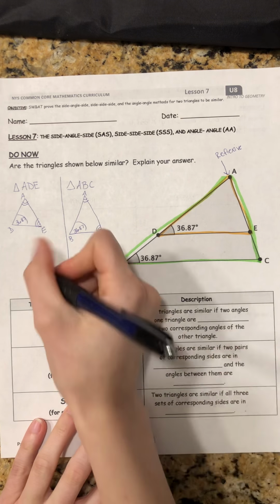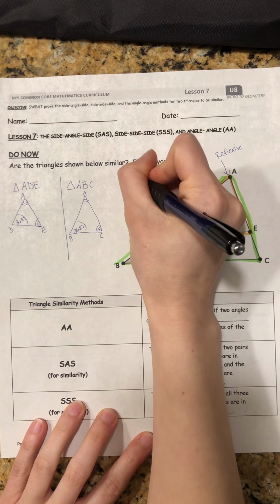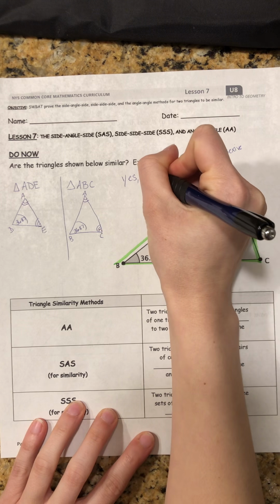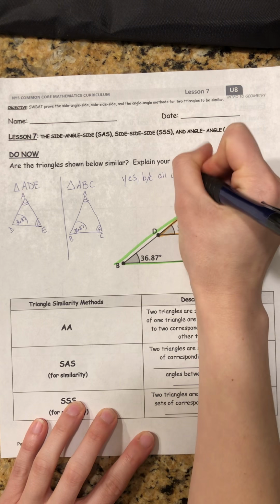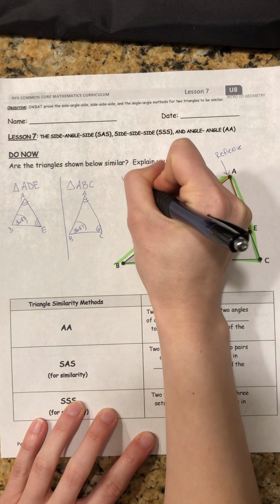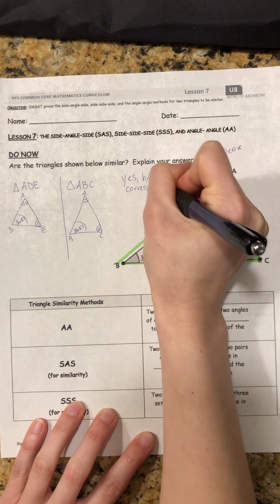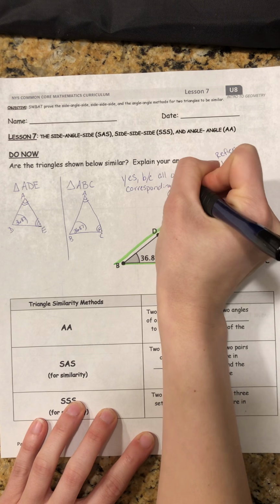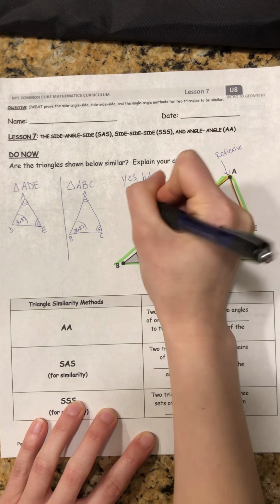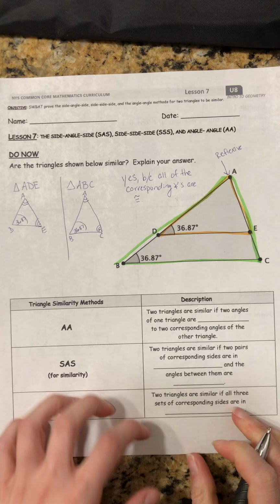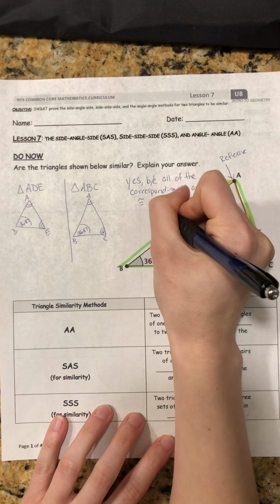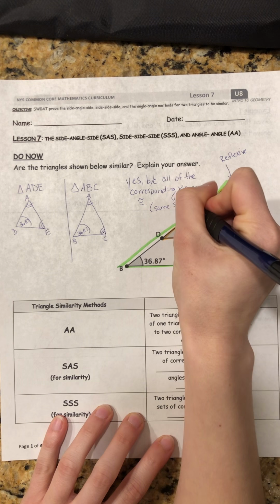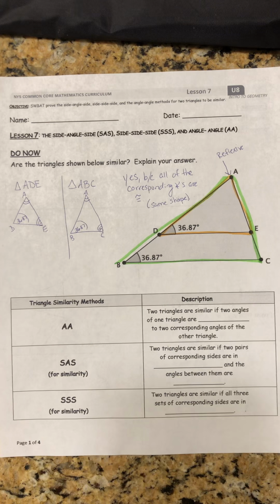So are they similar? We are going to say yes, because all of the corresponding angles are congruent. All right, and having all the corresponding angles congruent, we're talking about having the same shape in both triangles, so that would be similar.